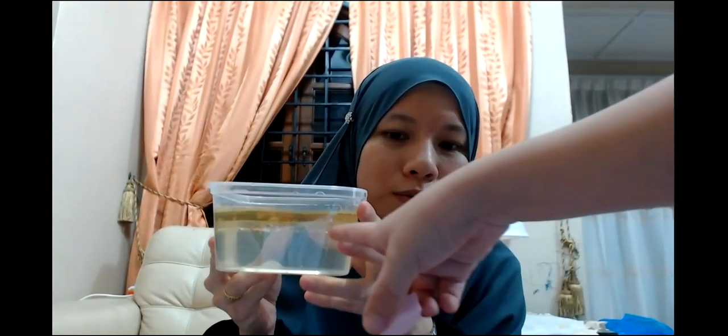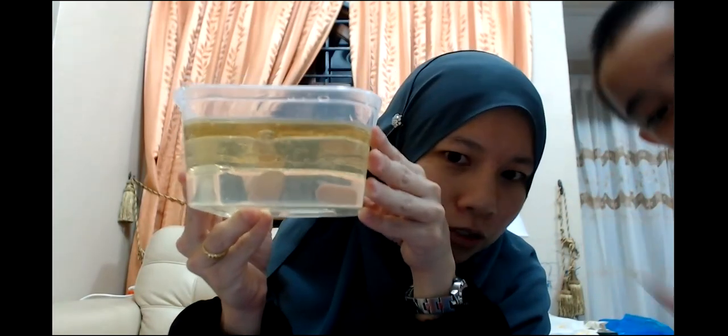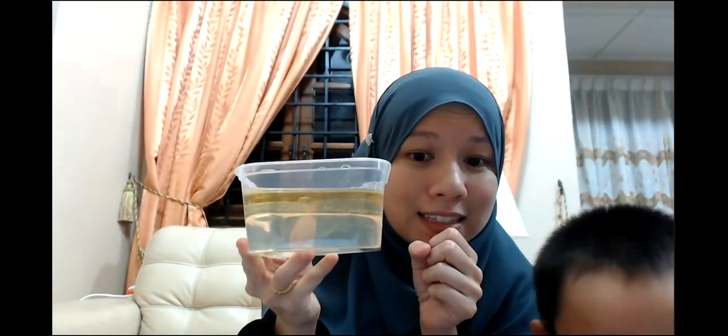As you can see, the oil will float. Nampak kan? The oil floats. Why does this oil float? The oil floats because the oil is less dense than the water.